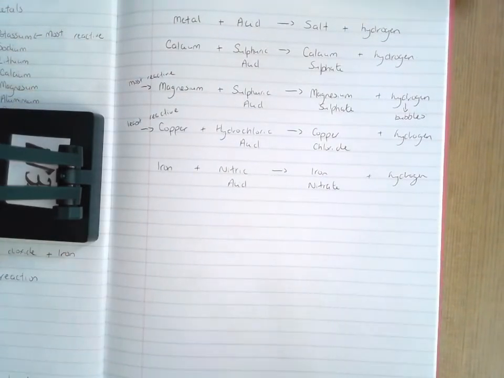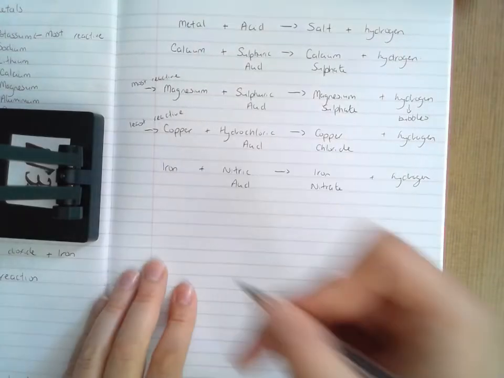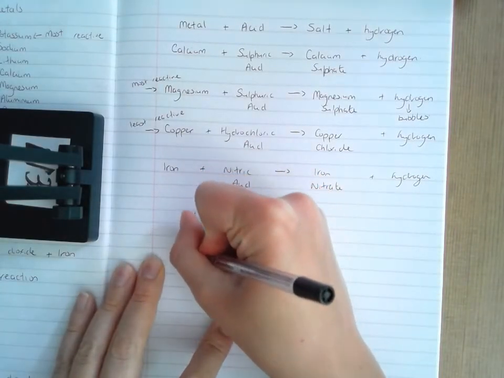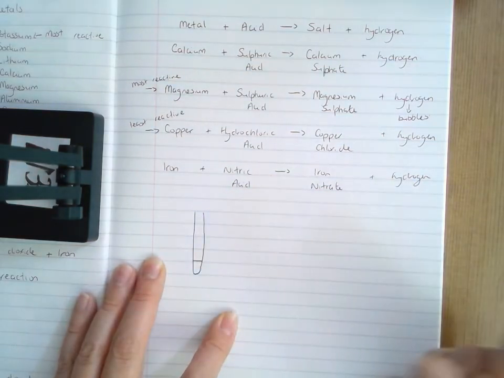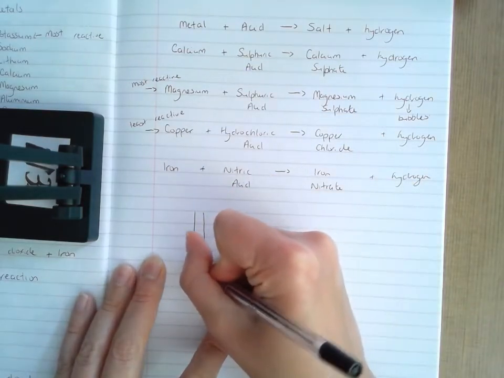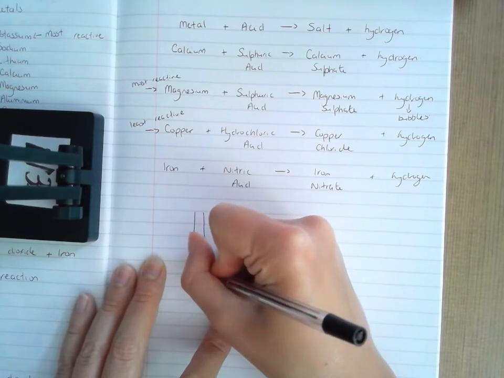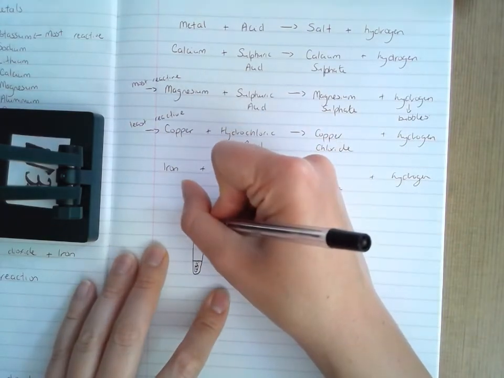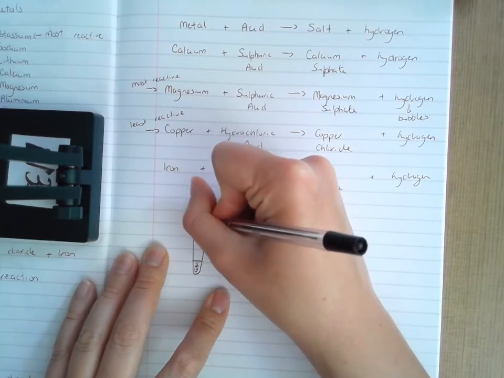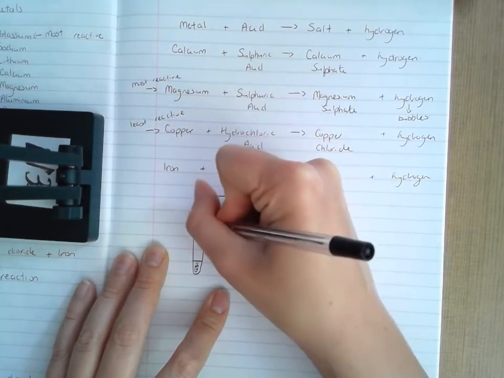If I wanted to quantify that, because sometimes it might be harder to tell which is producing the most bubbles. Like if there's lots of bubbles being produced, it mightn't always be obvious which is the most reactive. So if I was doing this reaction in a test tube, and I've got my acid in the test tube and I drop in my piece of metal and I'm going to start to see lots and lots of bubbles as they react, what I could do is I could collect all of that gas.